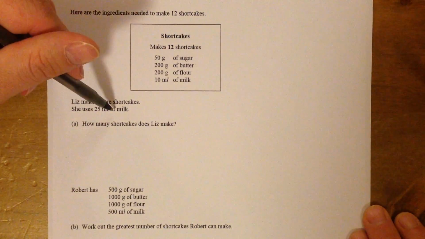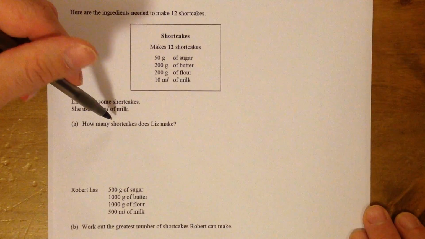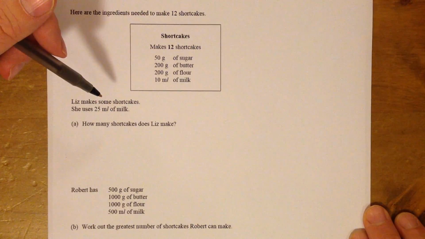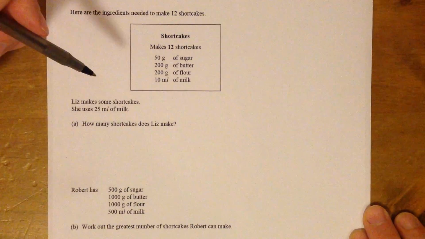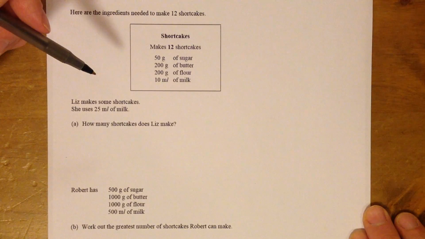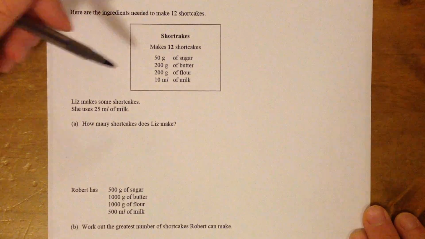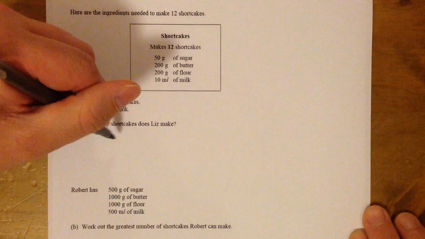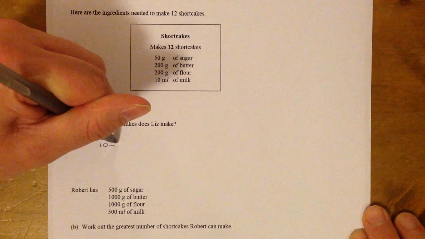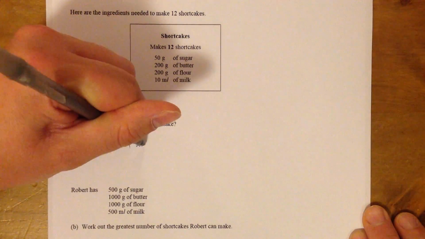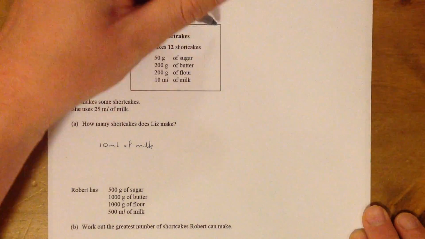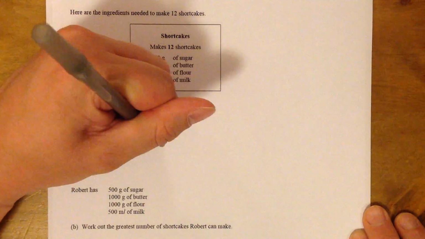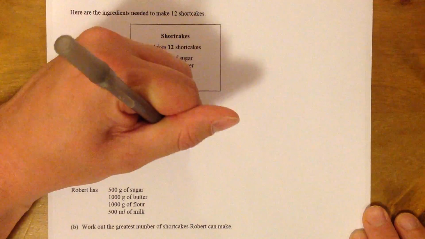She uses 25 ml of milk. How many does she make? So it's a bit like a reverse question, I suppose. We've been told the multiplied up amount of ingredients, and therefore we've got to work back to how many shortcakes she could have made. So let's compare the milk measurement. So 10 millilitres of milk, and I'm reading this just from the ingredients section here, gave us 12 shortcakes.